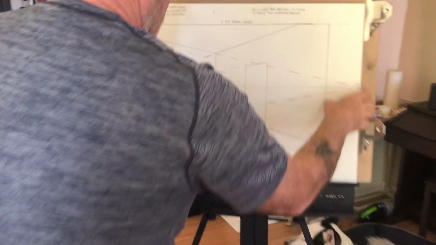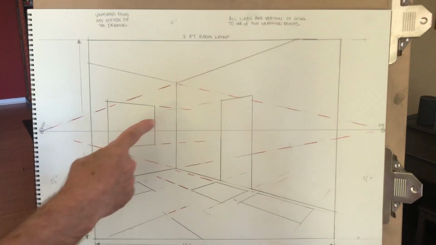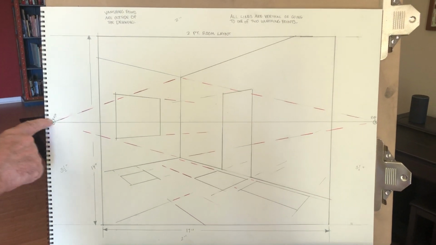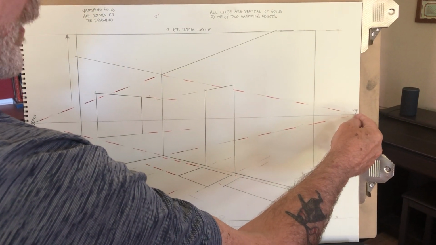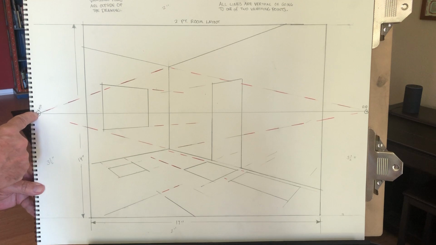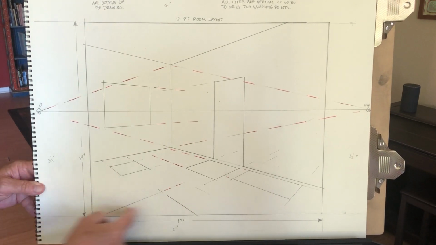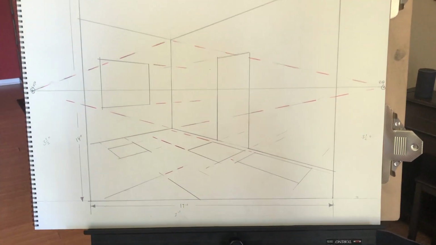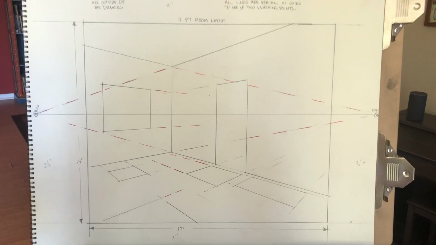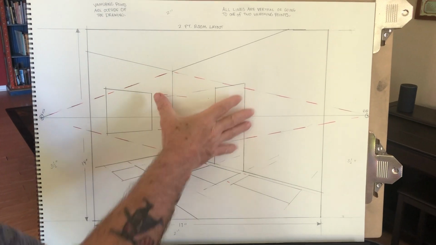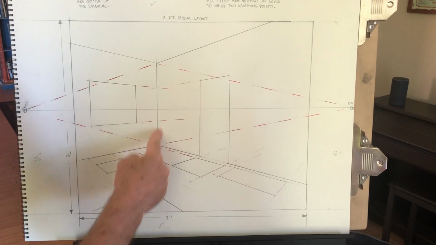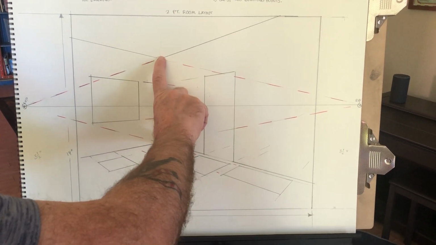is as such. 14 by 17 rectangle, eye level drawn straight across. Got your right vanishing point on one side of the paper, your left vanishing point on the other side, outside of the drawing. You pick a spot, it can be anywhere, to draw a corner. Your corner, I like to keep it a little off center, so I got it a little to the left here. And you make that corner as long as you want.